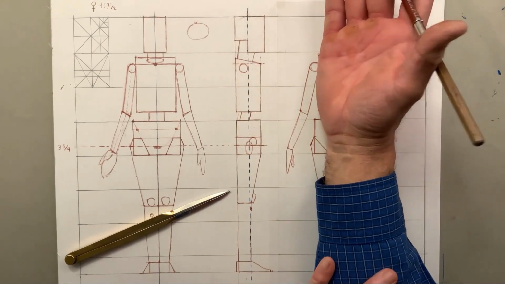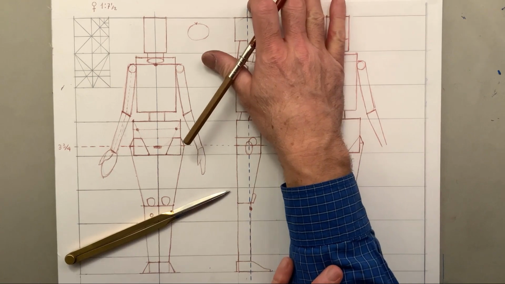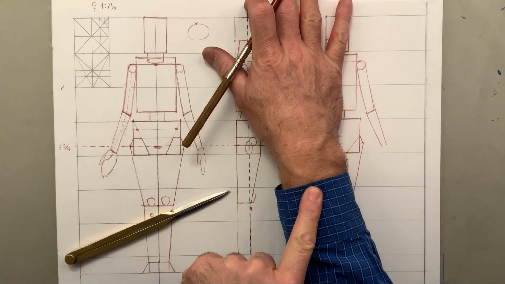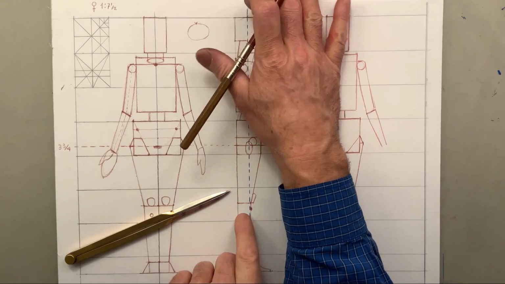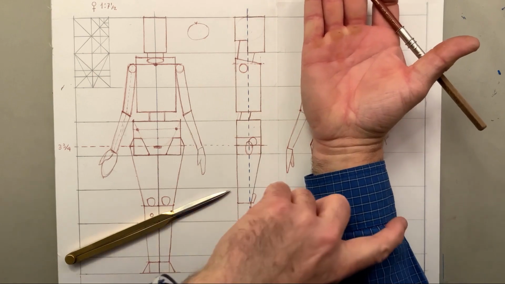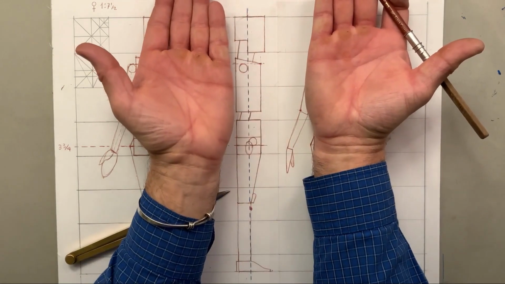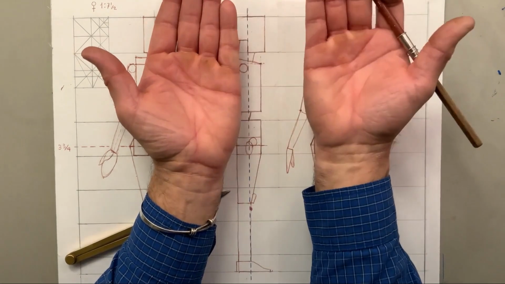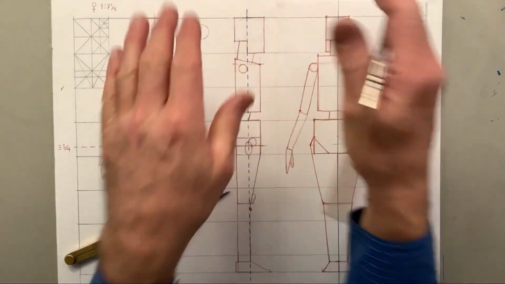When I turn the hand down like this in pronation, the two bones will be crossed. The radius and ulna will be crossed. When I turn it like this, they're going to be parallel. So this is supination, whether you look at it from the front or from the back, and this is pronation, right?